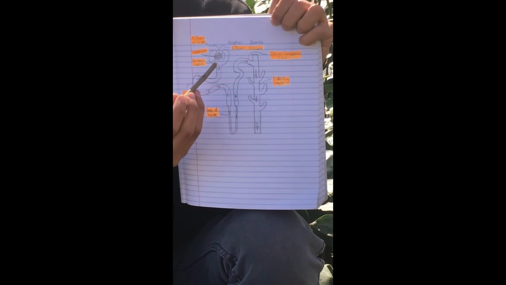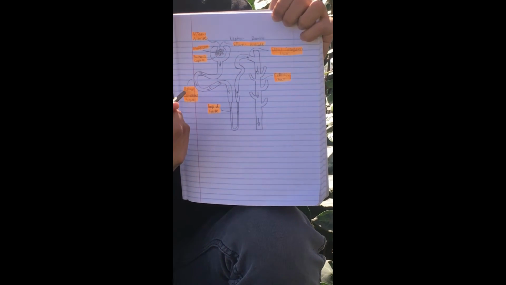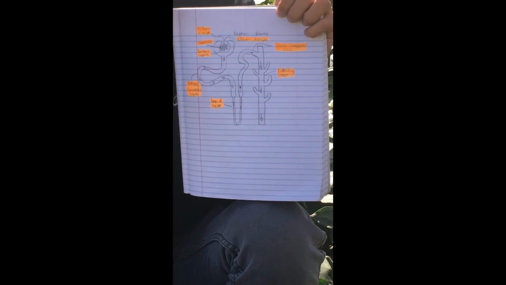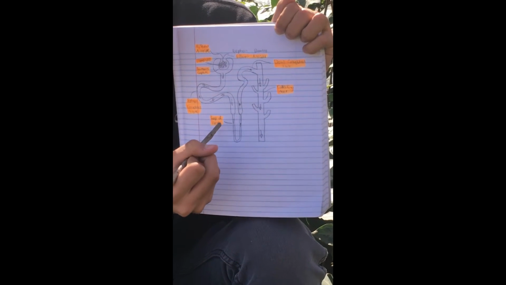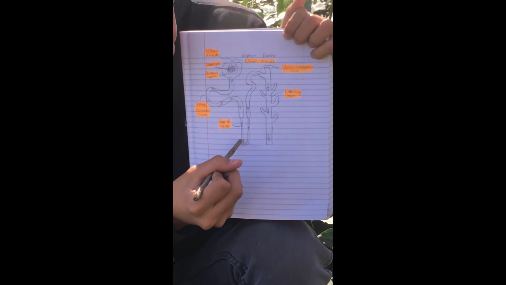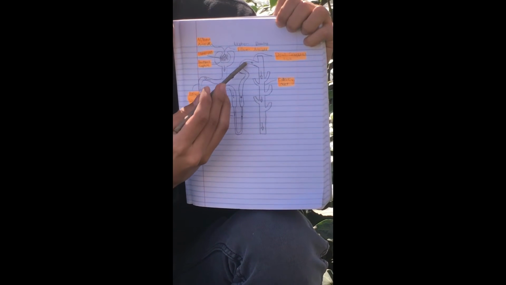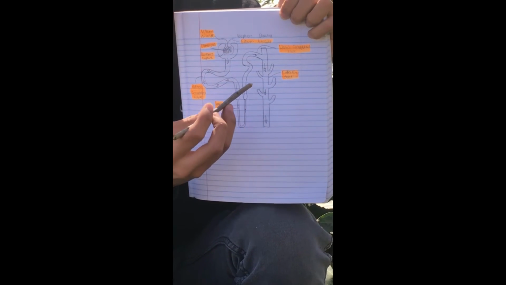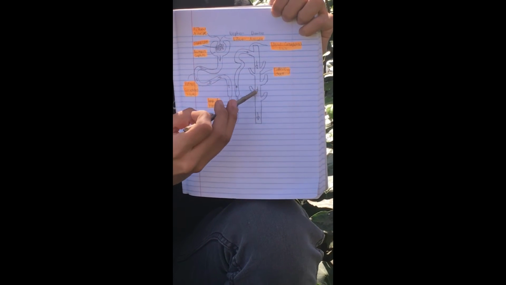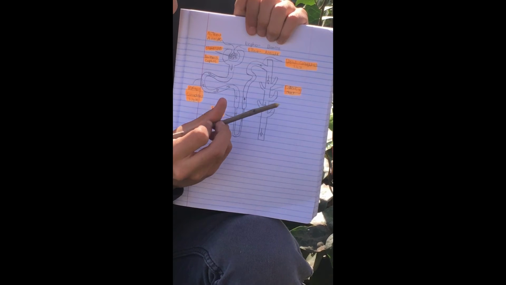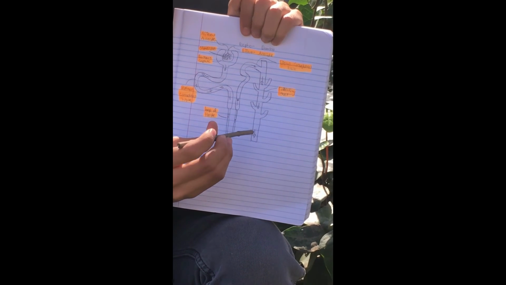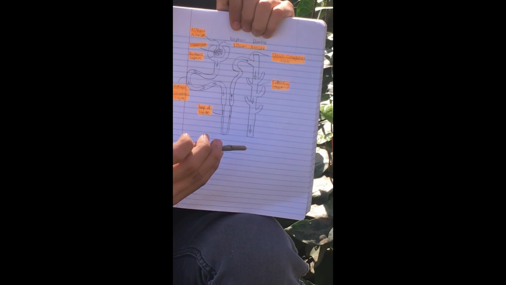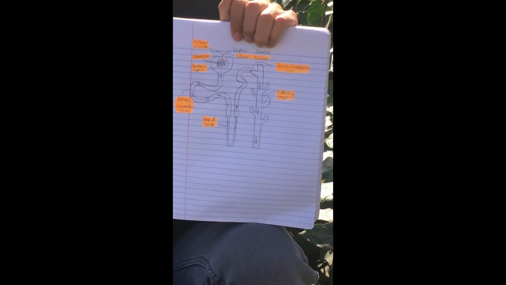And that filters out the blood and urine, which leads through the proximal tubule. And from there it goes into the loop of Henle, and then out of the loop of Henle goes to another tubule, which then leads to the collecting ducts, which collects all the waste. And from the collecting ducts, it goes to the ureter, and then from the ureter to the bladder, and then out through the urethra.